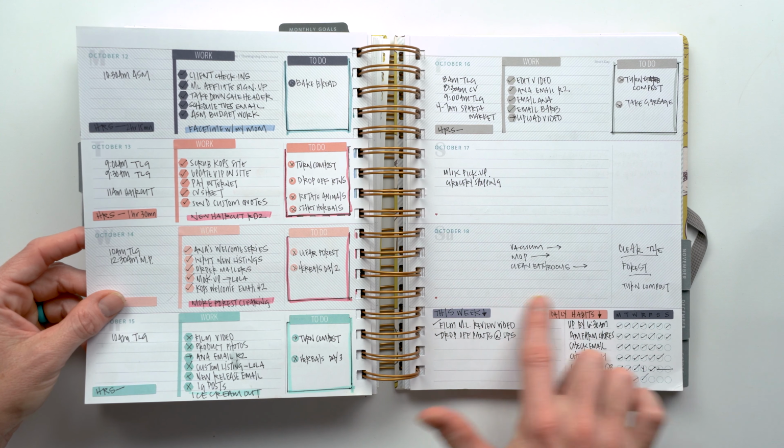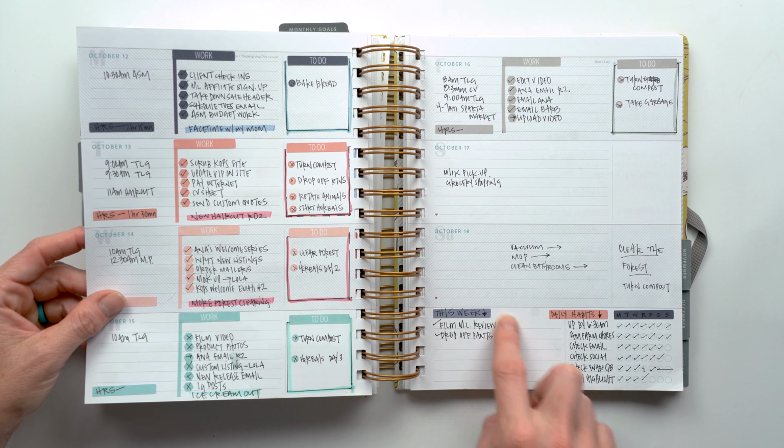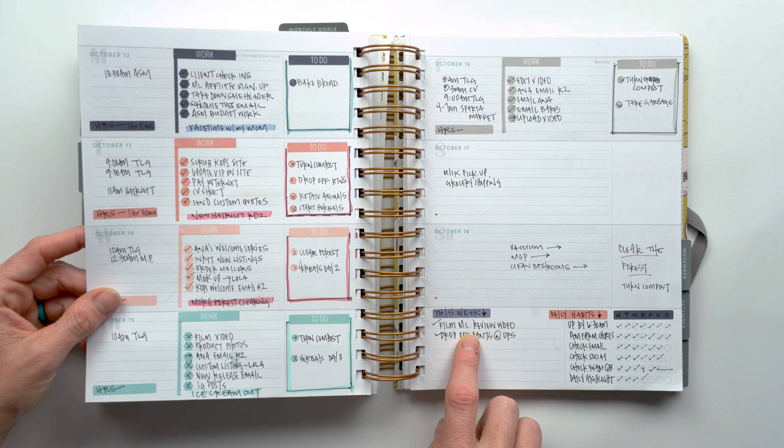I do actually kind of like how this looks down here. I was like, okay, maybe I'll use the note section now as a this week, like things I need to get done this week that aren't specific to a certain day yet. So that worked pretty well.